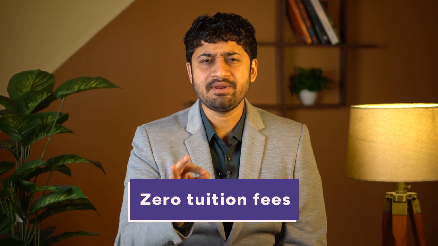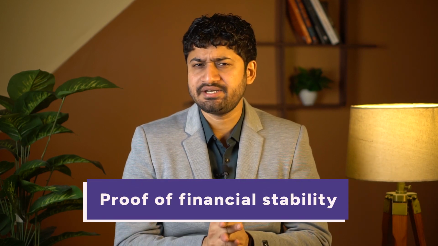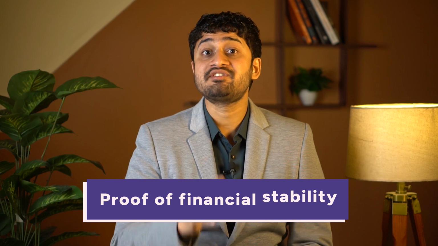Hey there folks, do you know that many public universities in Germany have zero tuition fees? However, opening a blocked account is a mandatory requirement for all the students applying to a German university. It serves as a proof of financial stability and ensures that you have sufficient funds to cover your living expenses during your stay in Germany.